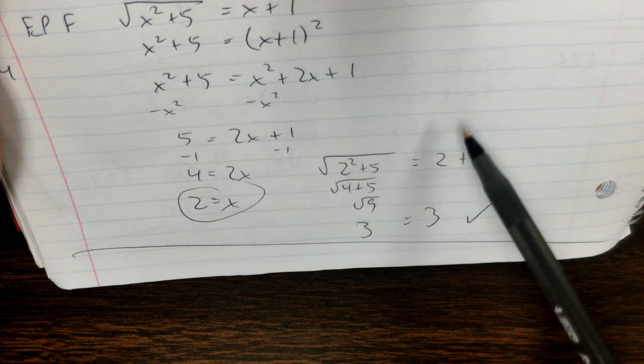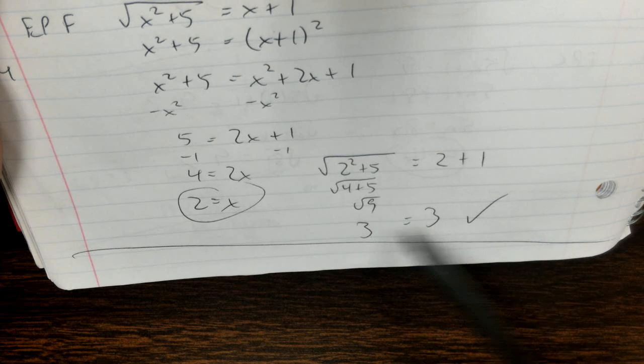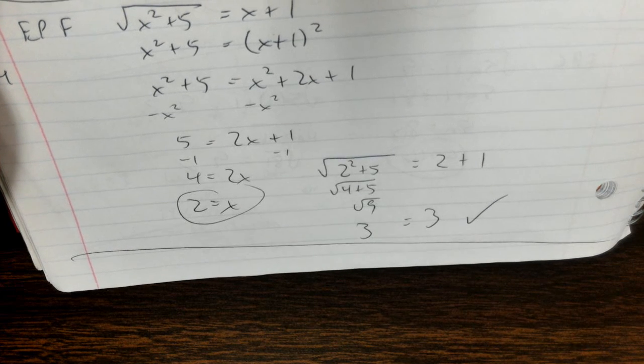And on the right side, 2 plus 1 is 3. So it worked. Okay, hope that helped.